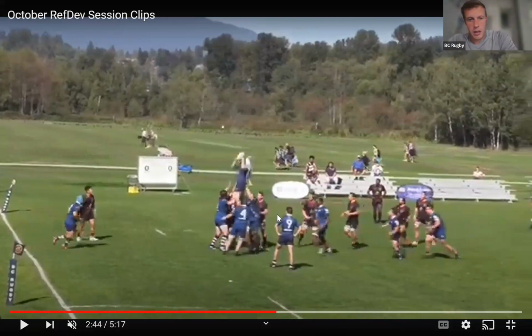So in the chat, what is the difference between a legal sack and an illegal sack? How would you describe that in a couple of words? Fire that into the chat if you like.